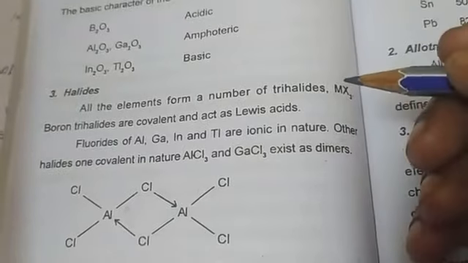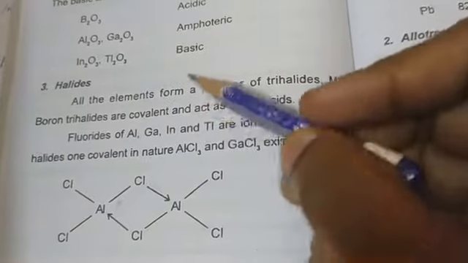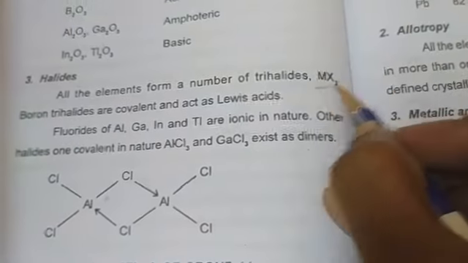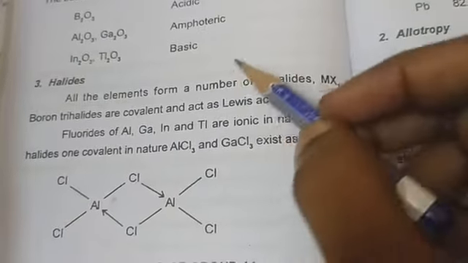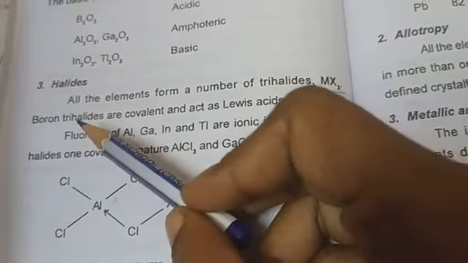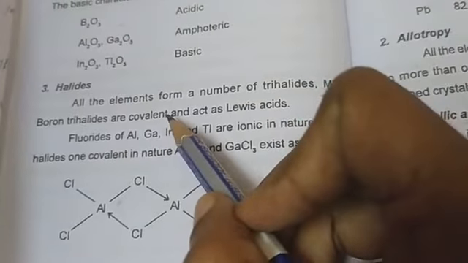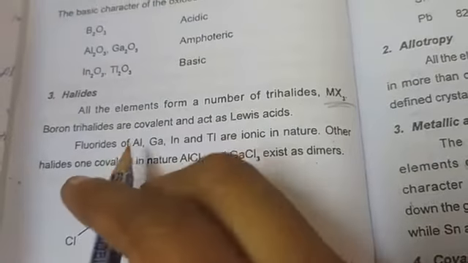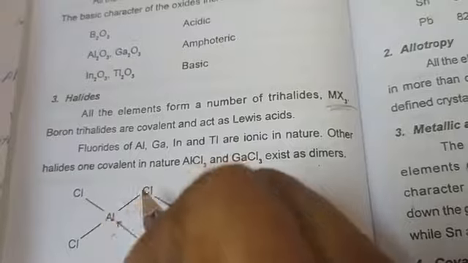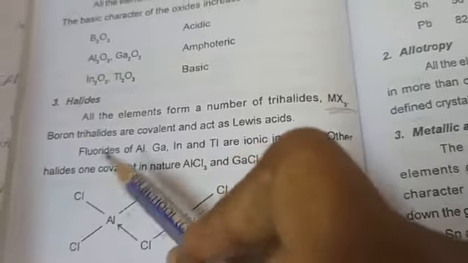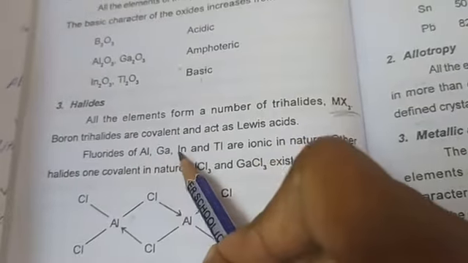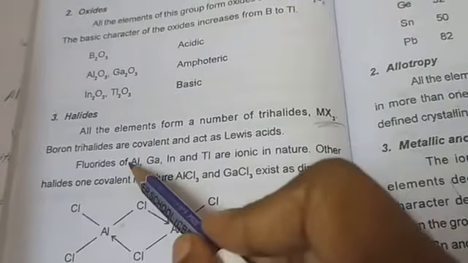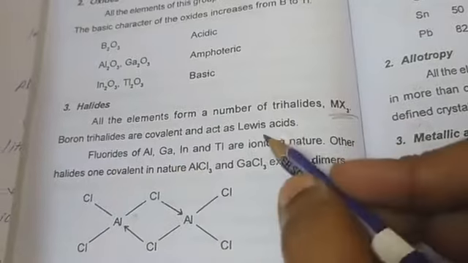So next, halides. The group 13 elements form a number of trihalides, MX3. Boron trihalides are covalent and act as Lewis acids. For the other halides, aluminum, gallium, indium, and thallium combine with fluorine to form fluorides which are ionic in nature.